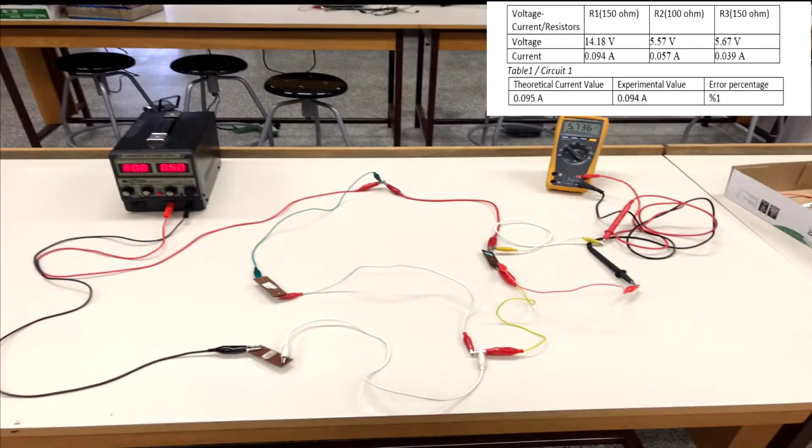As you can see, this is my first circuit, which is the most basic one, I think. I have 3 resistors by the way. One of them is in series and 2 of them are in parallel. I calculated the voltage and the current values, and my error percentage was 1.